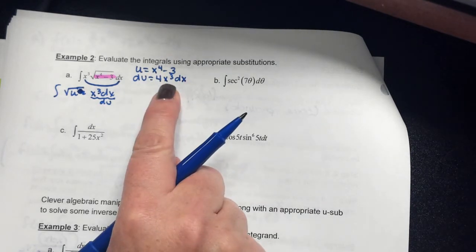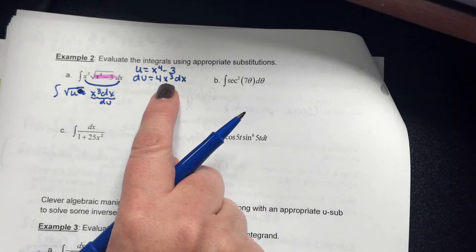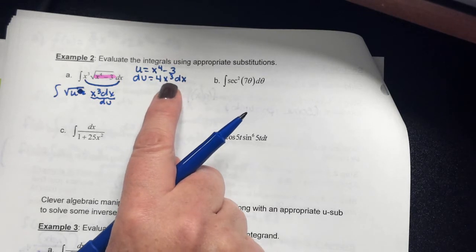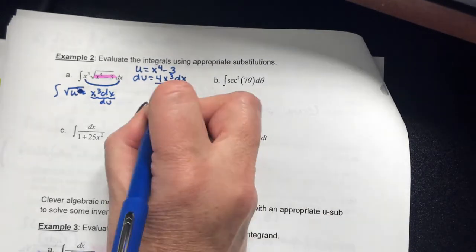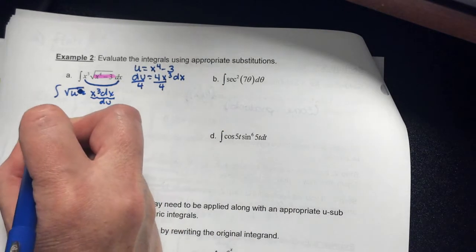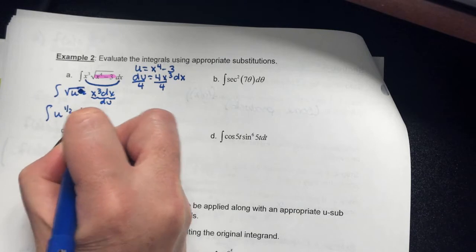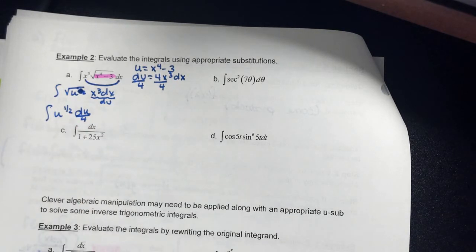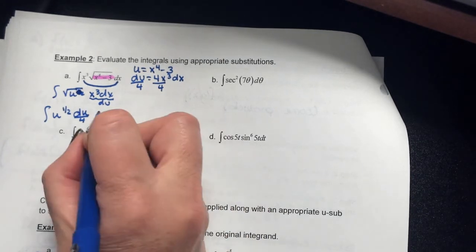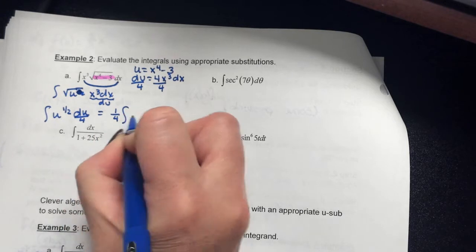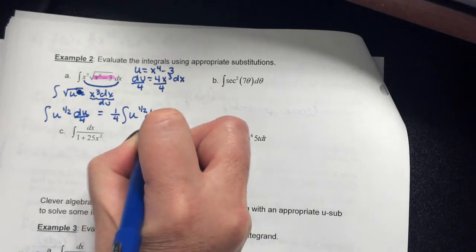I'm going to divide out a, what constant am I going to have to, because I got to solve for x to the third dx. So what do I have to divide by? 4. So then I can rewrite this as my u to the 1/2 times du over 4. So now what constant can I yank out of this integral? I can yank out a what? 1/4. So I have a 1/4 times the integral of u to the 1/2 du.